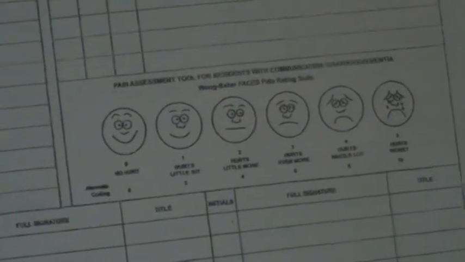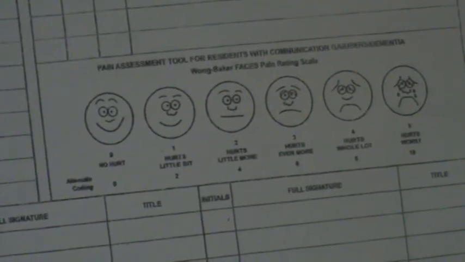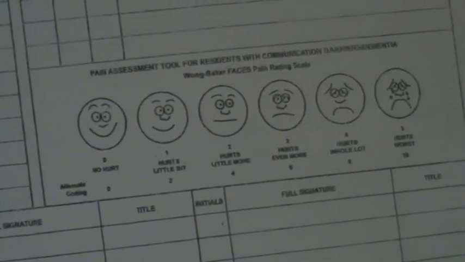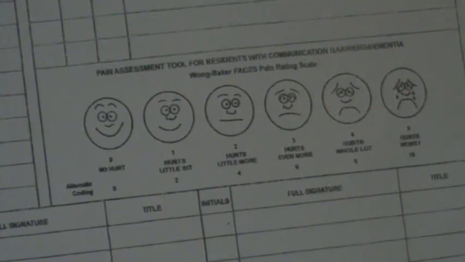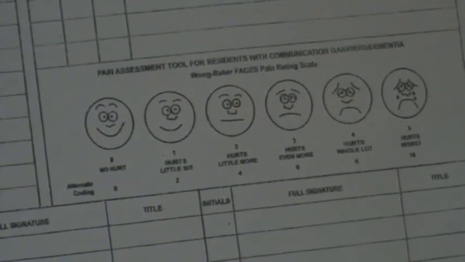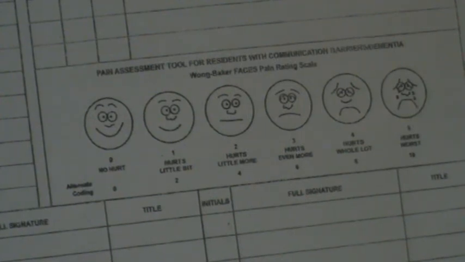Let me just show you something here. I know this came up before. This is a pain assessment tool for people who are not able to speak. For example, let's say your resident cannot talk. Whenever you give pain medication, you have to indicate in your documentation what the severity of the pain was. If the person can talk, you would ask them, on a scale of 1 to 10, what is the severity of your pain? They will say 5 or 10 or 6 or whatever. But what if the person cannot speak?